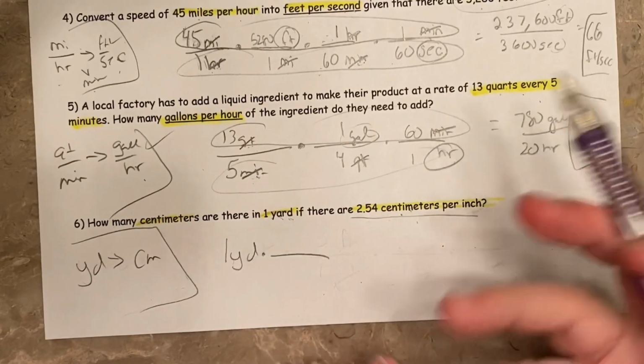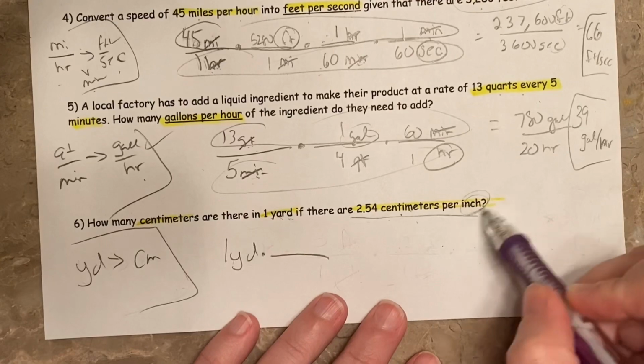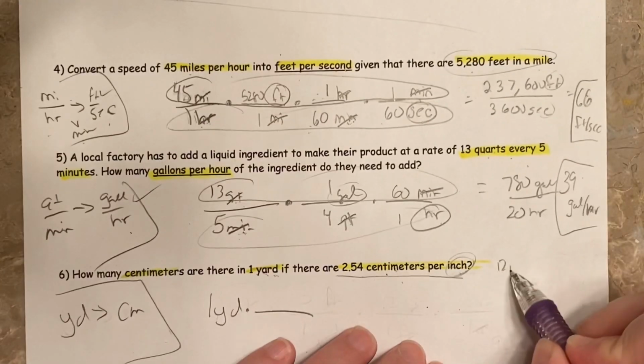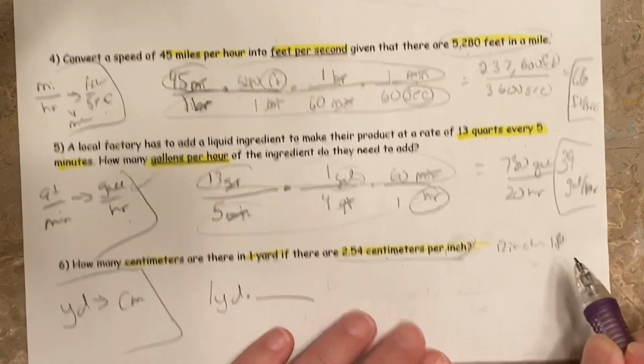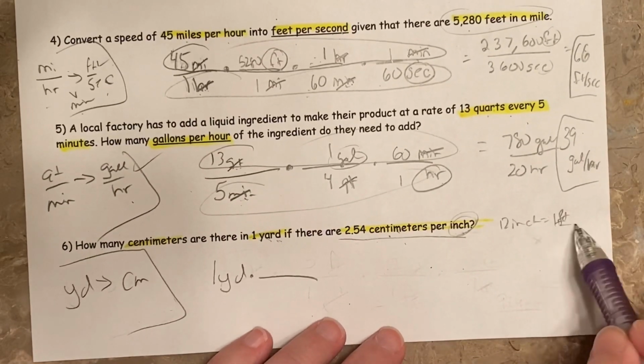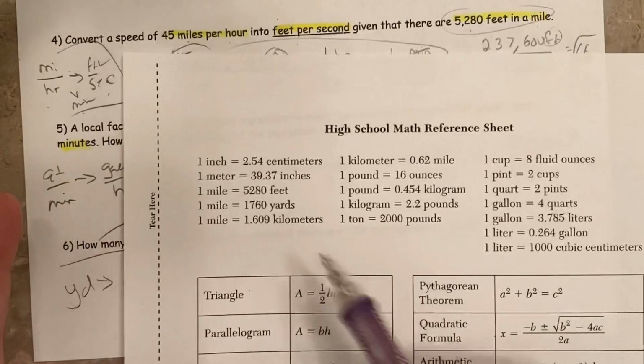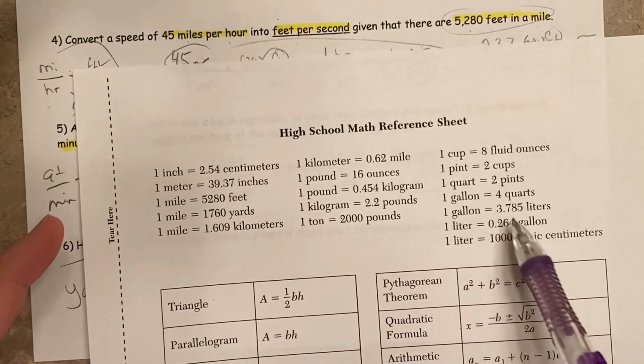And now we have to think about what's going to help us get to inches so we can get centimeters. Sometimes you kind of have to work backwards a little bit. So what do we know about inches? We know from above that 12 inches is a foot, right? So 12 inches equals 1 foot. Is that going to help us though? I still need yards. So feet to yards. Let's see, do we have anything on here that's feet to yards? No, they don't put it.